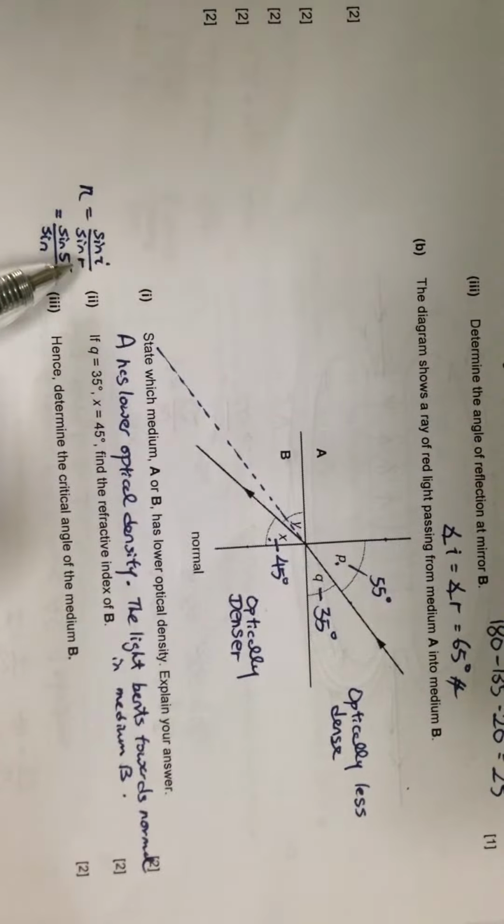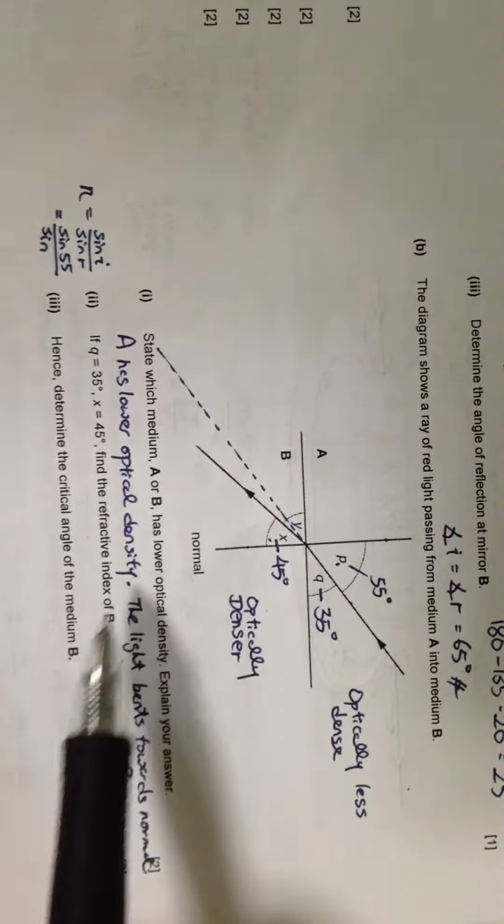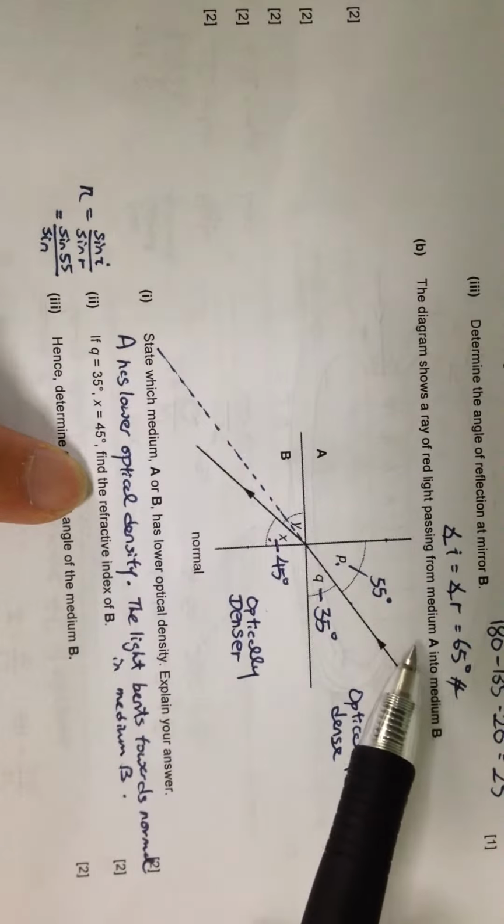If you want to use this formula, there are two limiting conditions. Condition number one, it must be from less dense to denser. Condition number two, one of your media must be air. And in this case, you do not know which one. Oh, wait a minute. They didn't tell you what medium A is, and they are asking you to find the refractive index of B. Just to let you know, in this question they are assuming medium A to be air.